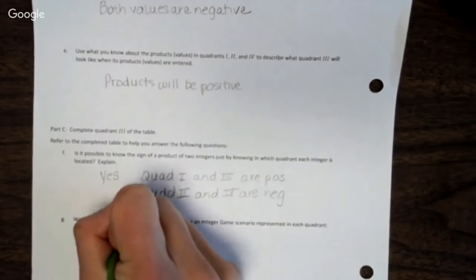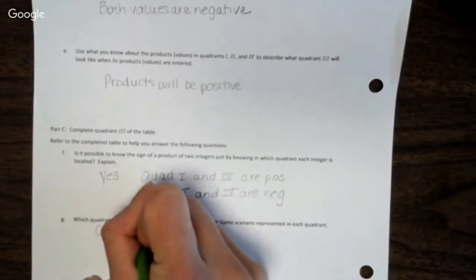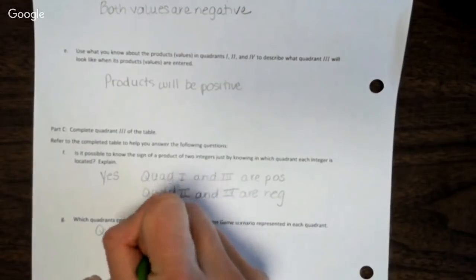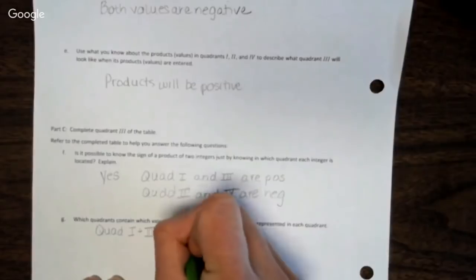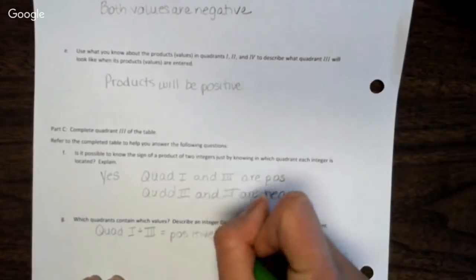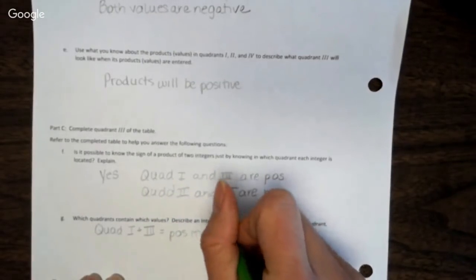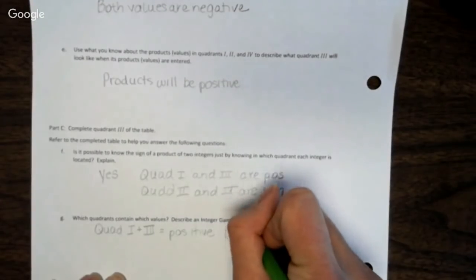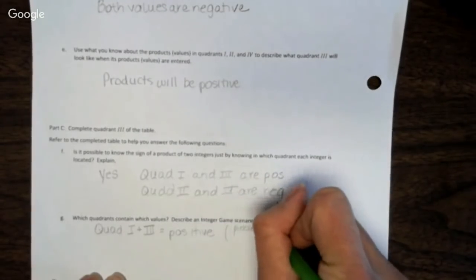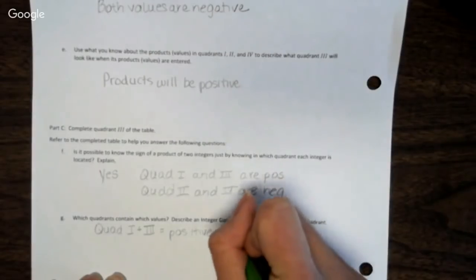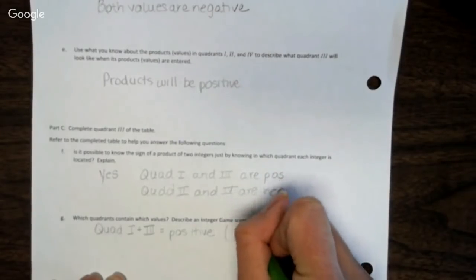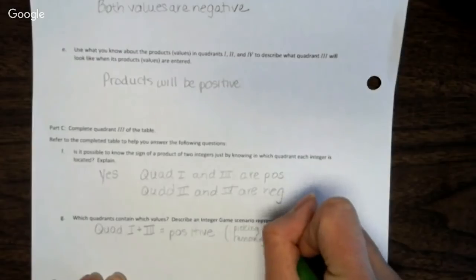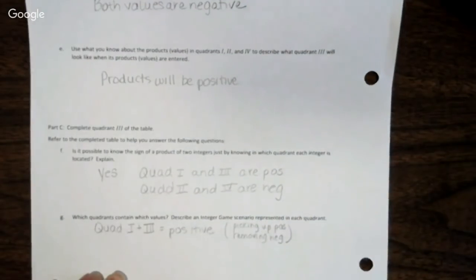Quadrant 1 and 3 are positive. We already talked about this. And that's picking up positive cards. That's going to make your score go up. Or removing negative cards. That's going to make your score go up.